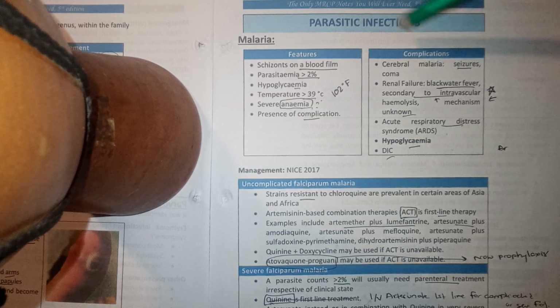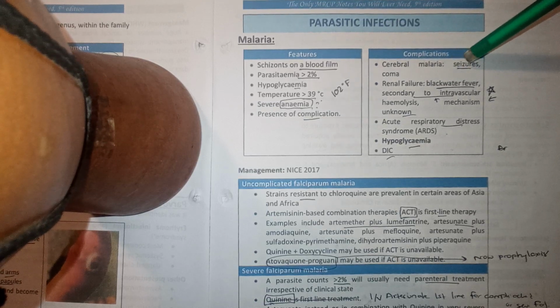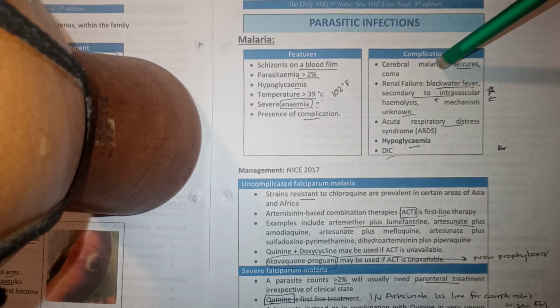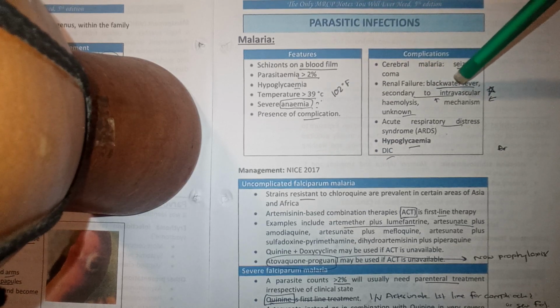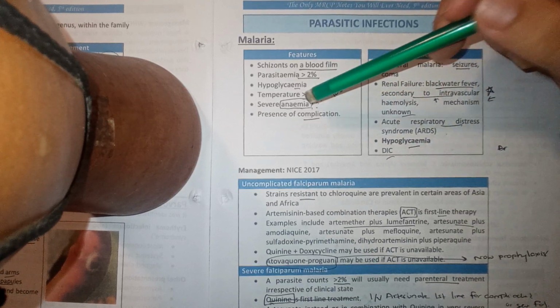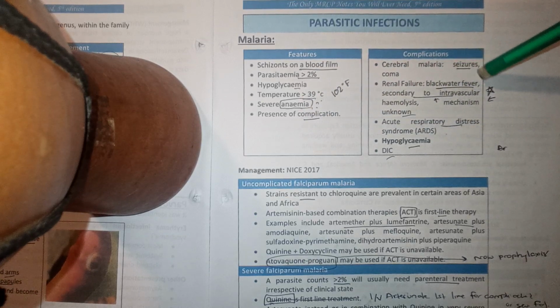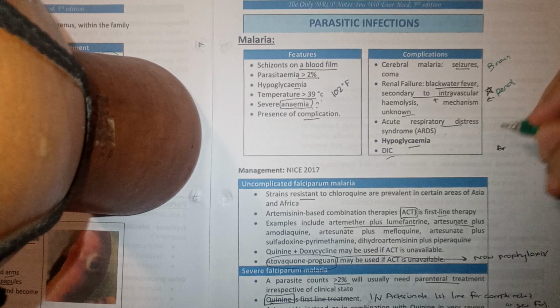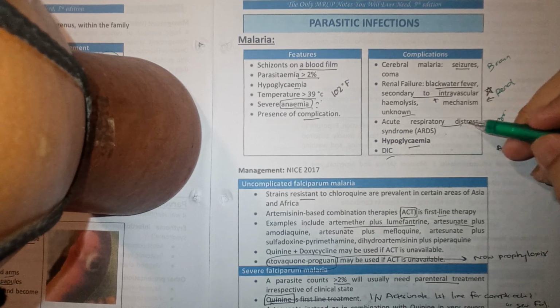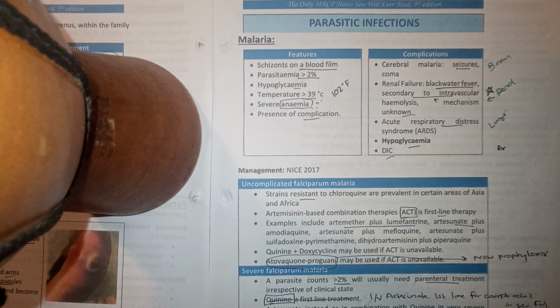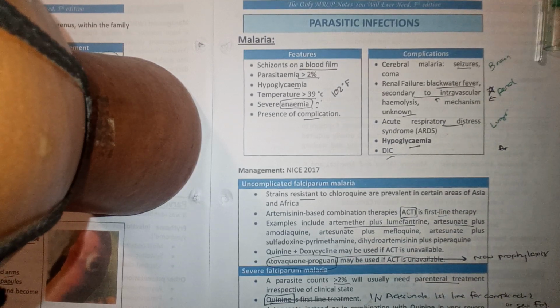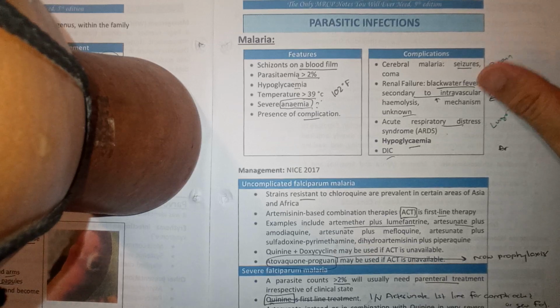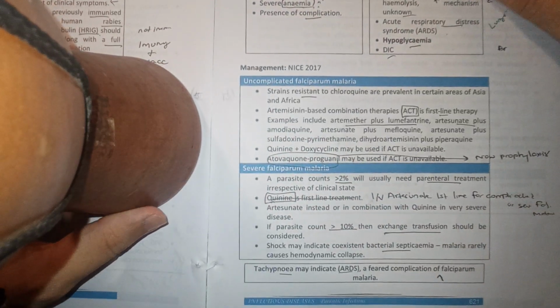Since it's a parasitic infection, cerebral malaria can occur, it can reach the brain and cause seizures, coma, renal failure, and blackwater fever, secondary to intravascular hemolysis, as we said, severe anemia due to intravascular hemolysis. So renal failure can also be there. Mechanism is unknown. So it's basically brain, renal, and lungs: acute respiratory distress syndrome, hypoglycemia, and DIC. So all these complications can occur. Uncomplicated falciparum malaria: strains resistant to chloroquine are prevalent in certain areas of Asia and Africa.